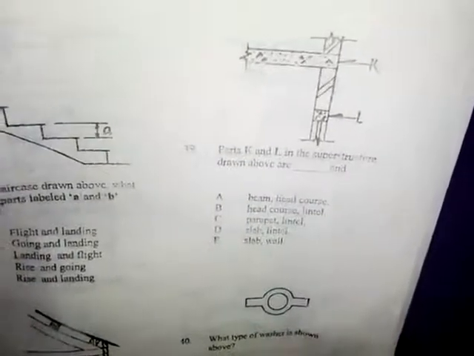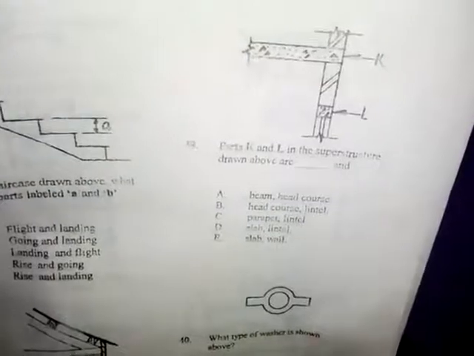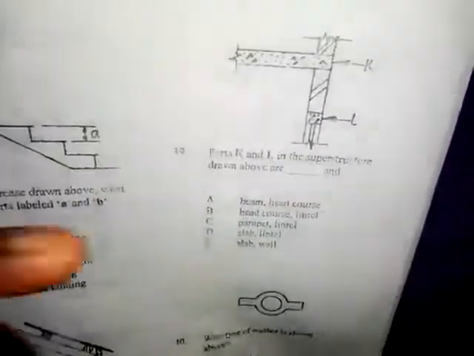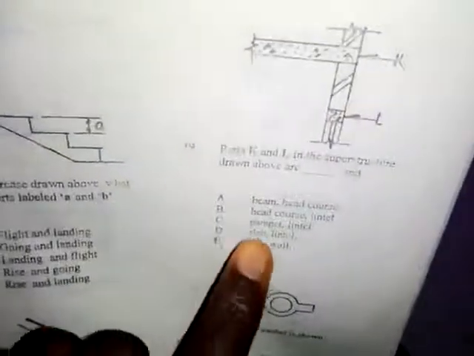Part K and L in the superstructure drawn above are called dash and dash. So here we have the parapet. K is parapet and L is lintel.